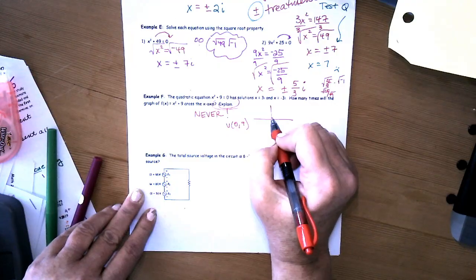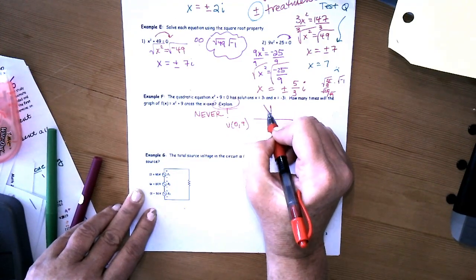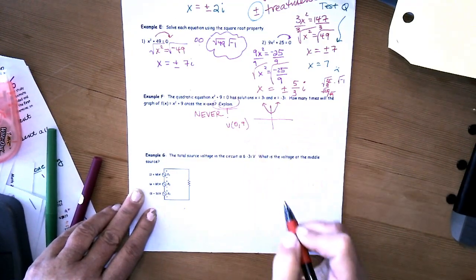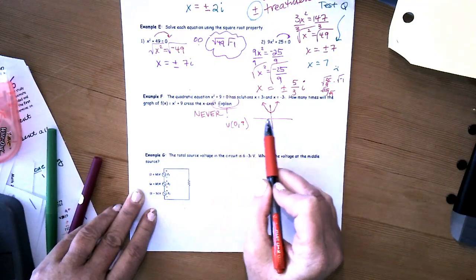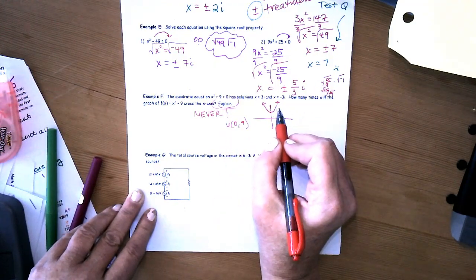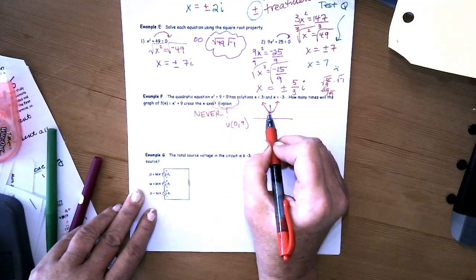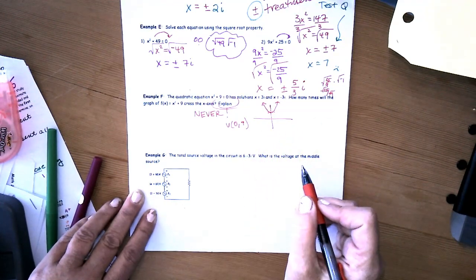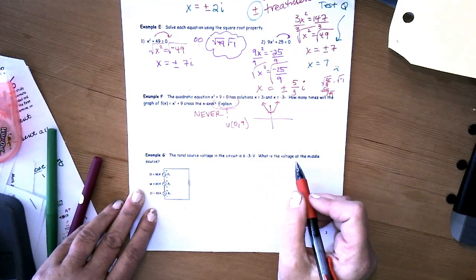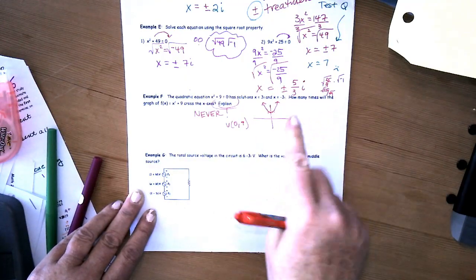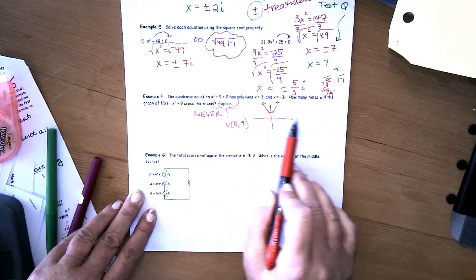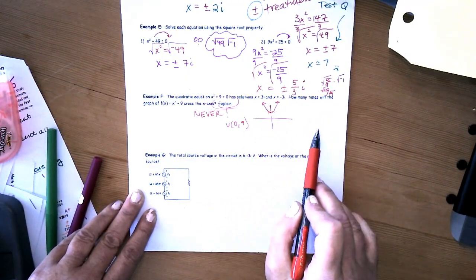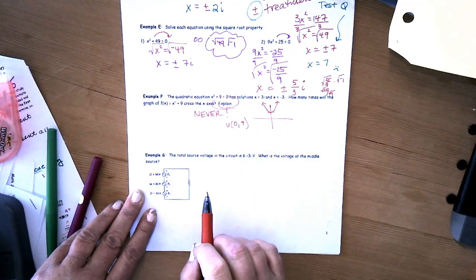So right away, 1, 2, 3, 4, 5, 6, 7, 8, 9. Okay? So it never crosses the axis. So remember I was telling you about these imaginary roots? They're imaginary. They cross above or below this axis. All right? So if it crosses the axis, then that's considered real. But anything above is considered imaginary.